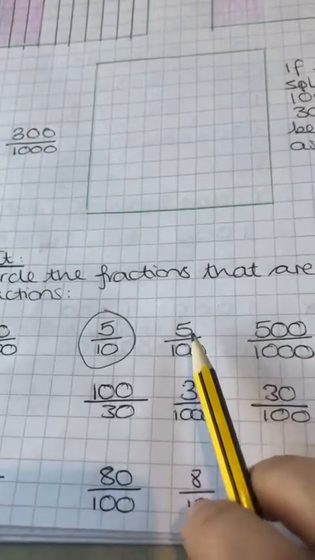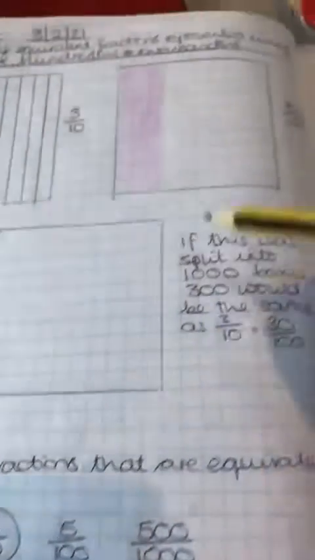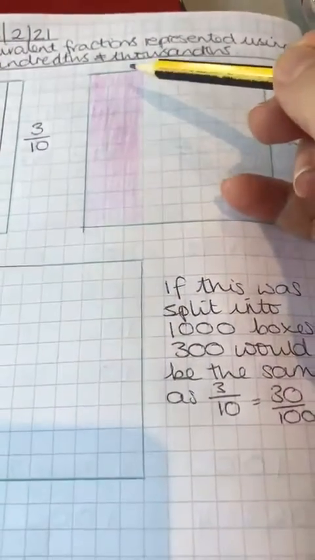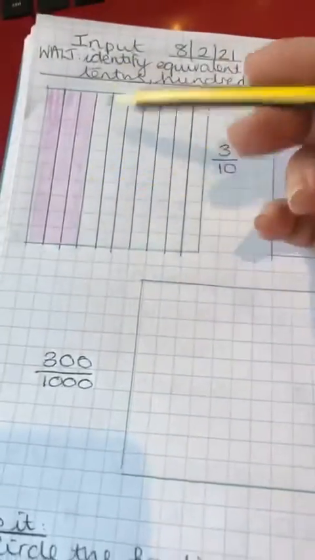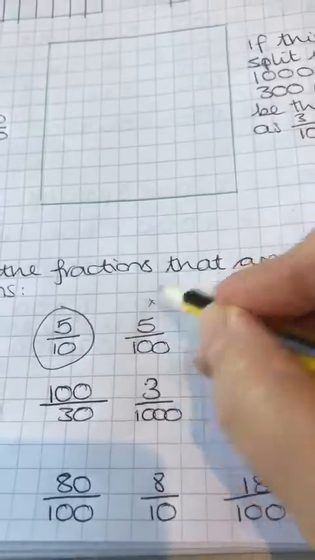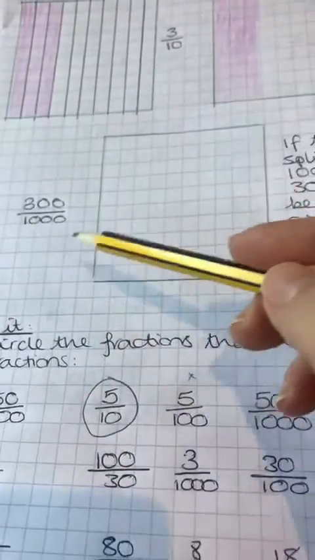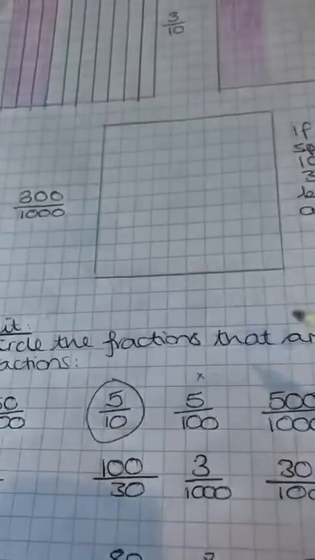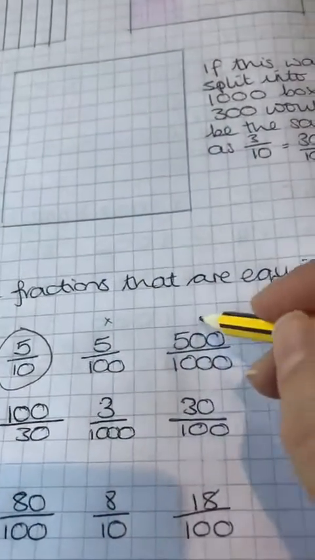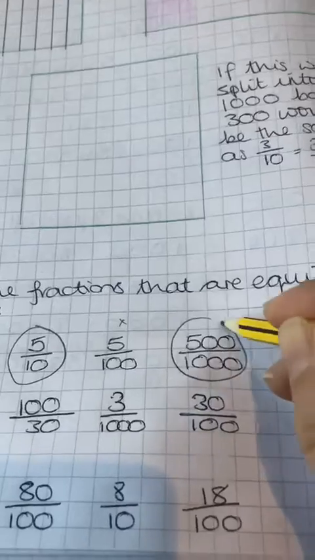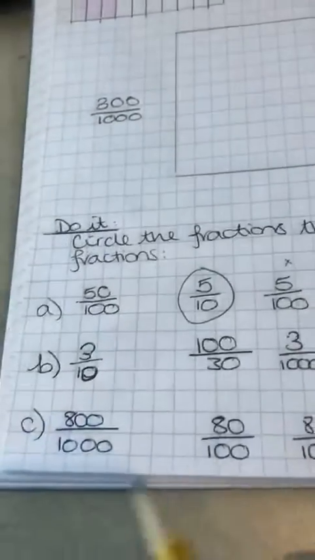Not equivalent to 5 100ths because that would only be 5 little squares on here rather than 5 whole rows. So no, I'm not going to do that one. And 500 1,000ths would be similar to this if I had divided this big square into 1,000, so that would be equivalent. So I'm going to circle that one.